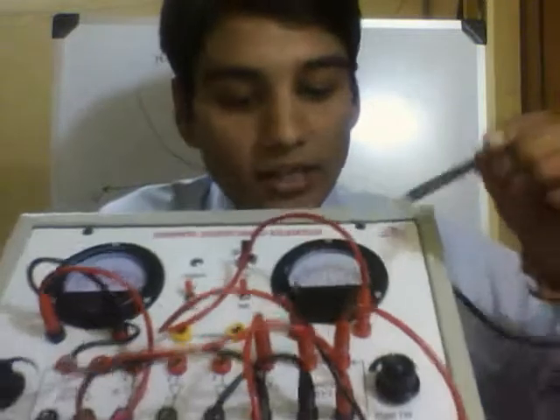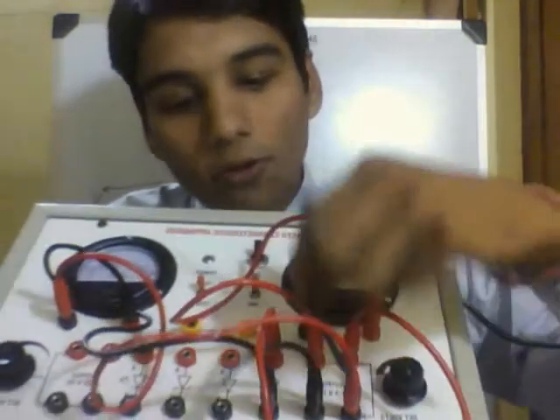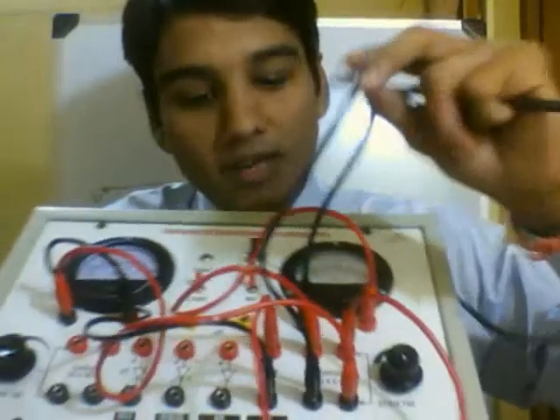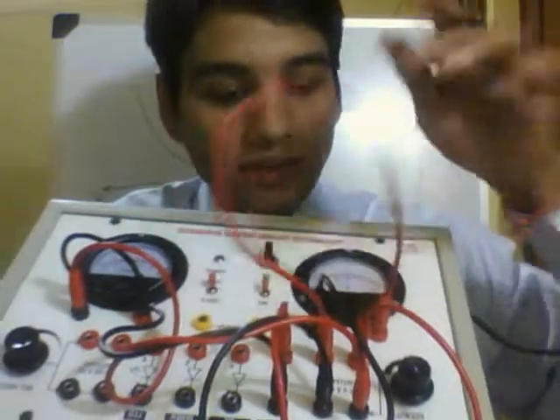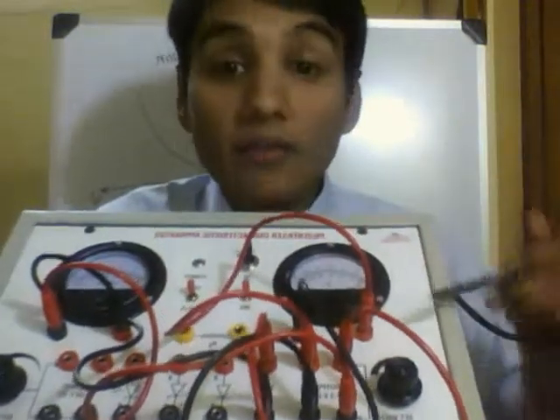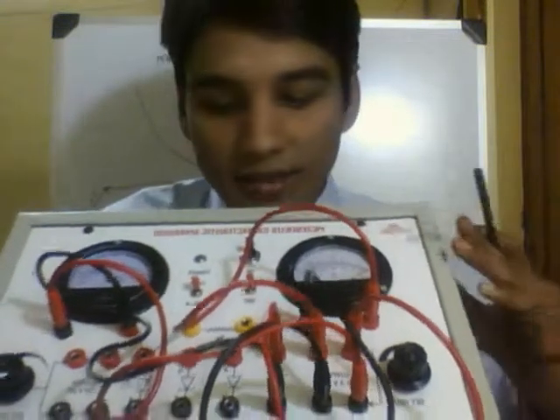This long black patch cord goes from that to this terminal, and this red patch cord goes from that to this terminal, so we have made a parallel connection.